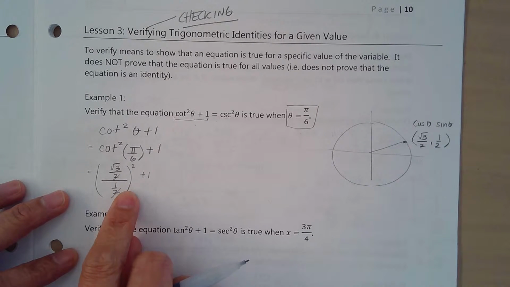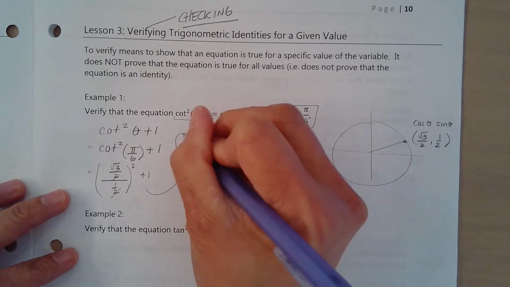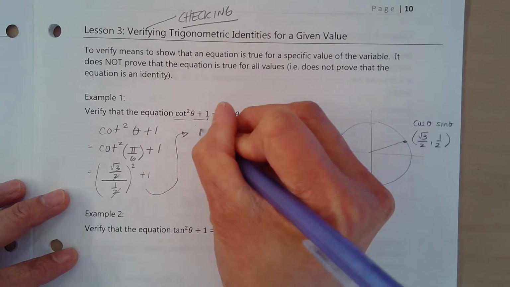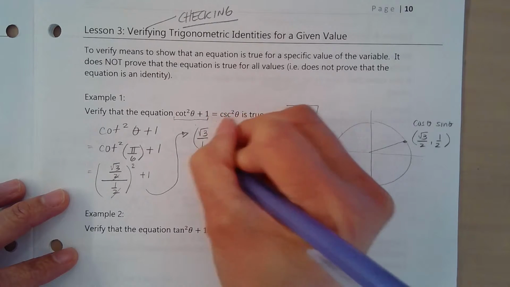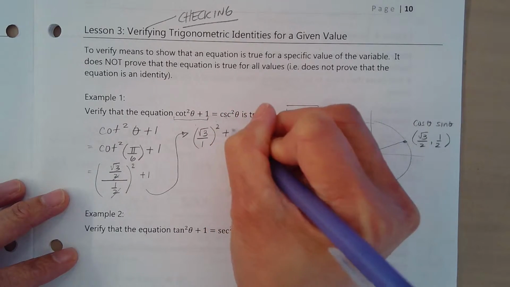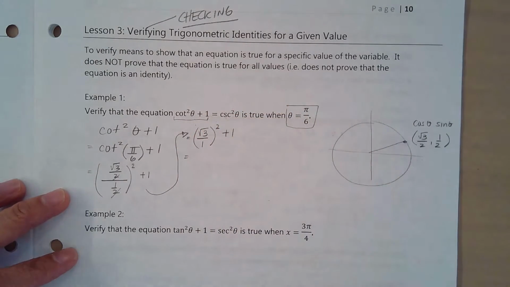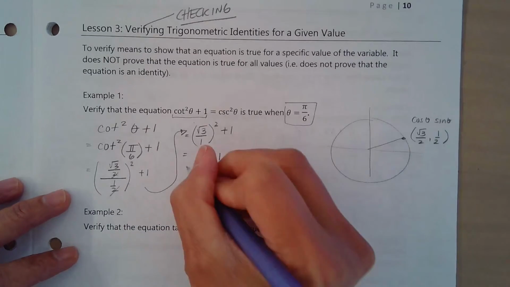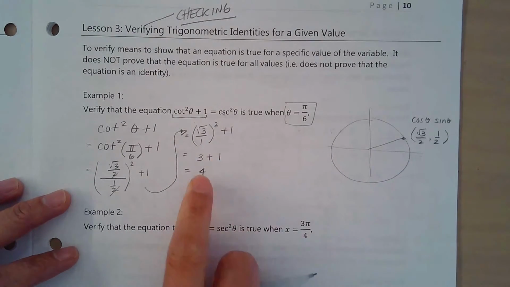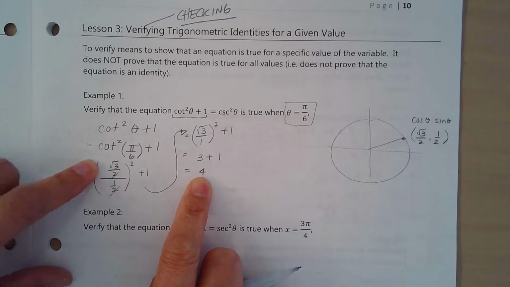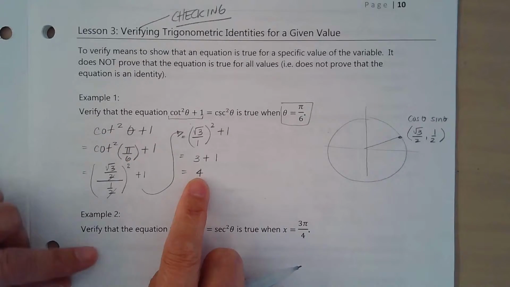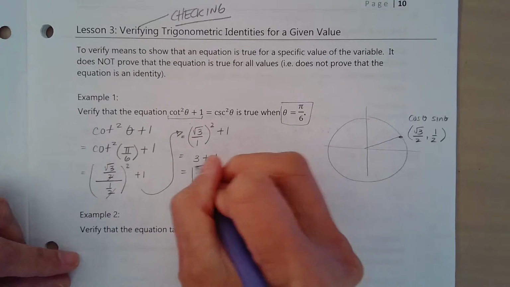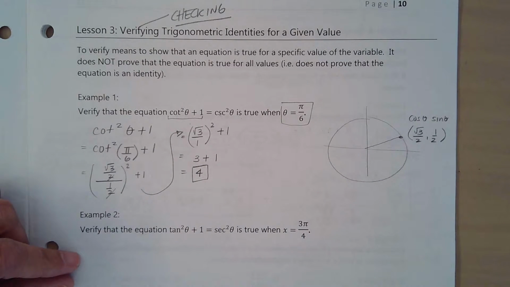Can you see that? I'm just going to go this way. It's going to be root of 3 over 1 squared plus 1. Now what's the square of root of 3? It would be 3 plus 1, and that becomes 4. So the cotangent square of pi by 6 plus 1 boils down to the value 4.